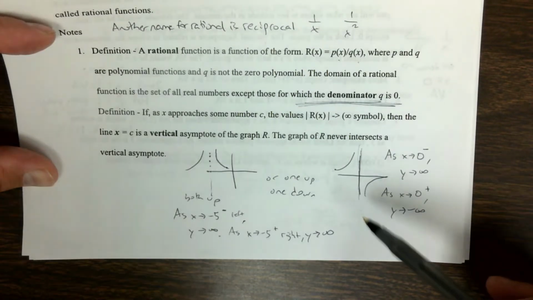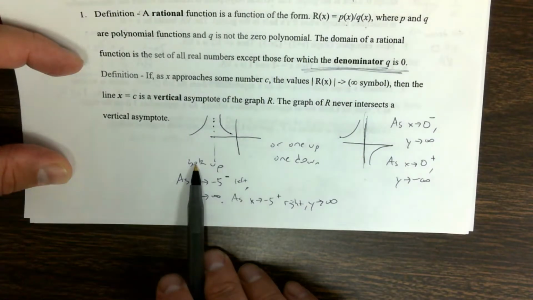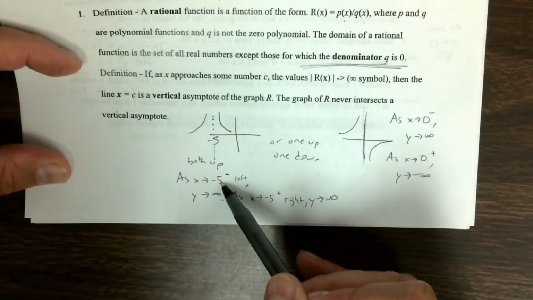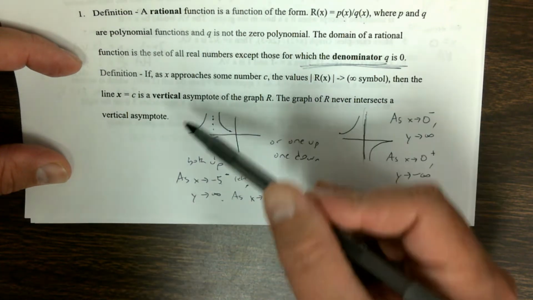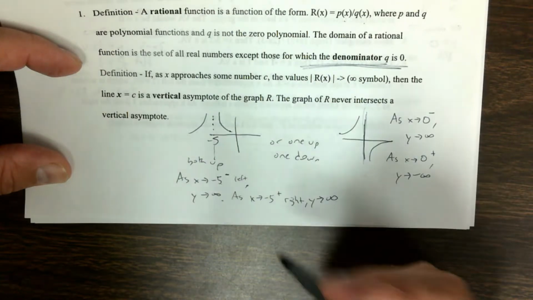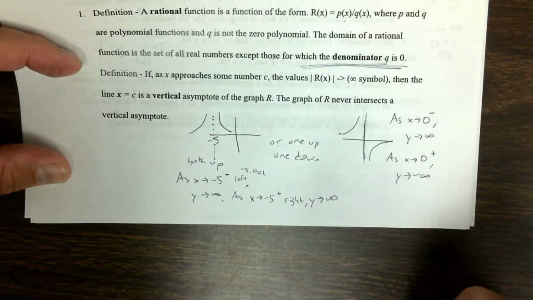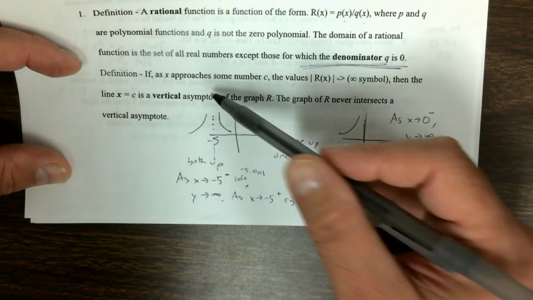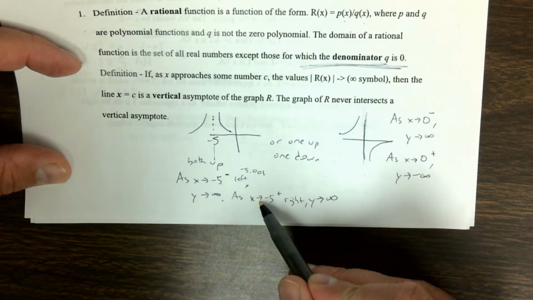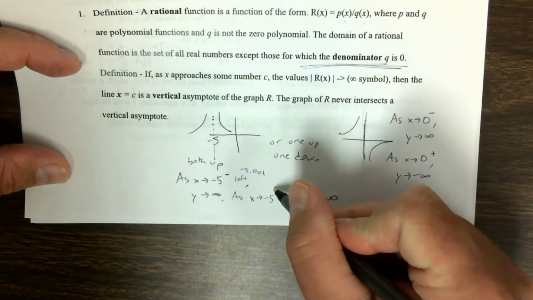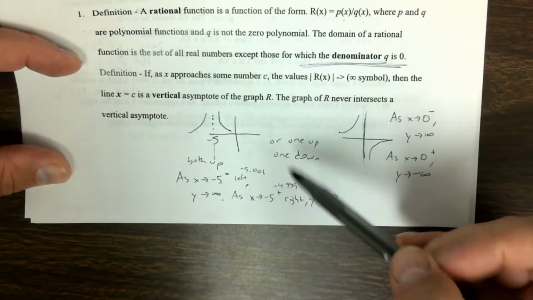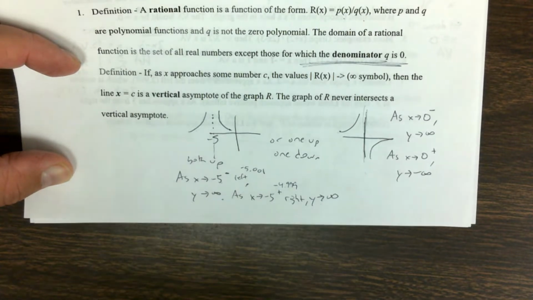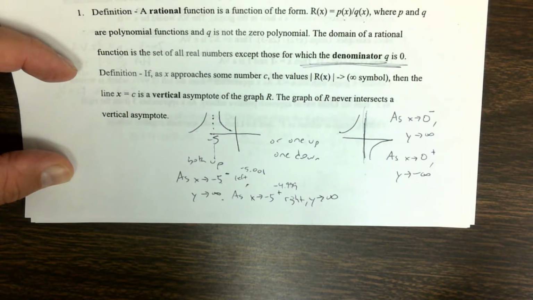So for example, when we say both are up, how we could write this, if you think of this as -5 right there, you could say as x approaches -5 from the left. So you have a little minus sign which indicates it's to the left, and so you're talking about things like -5.001. Okay, so that's x approaches -5 from the left. Then y approaches infinity because it's up. And as x approaches -5 from the right, because that's plus, you would think of that as -4.999. In this case, also y approaches infinity because it's up. So these are going to help you when you get to study limits in calculus.